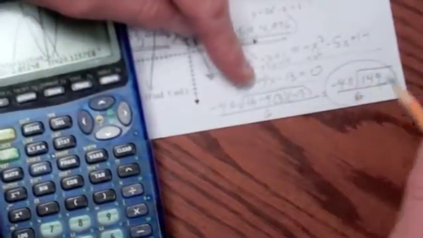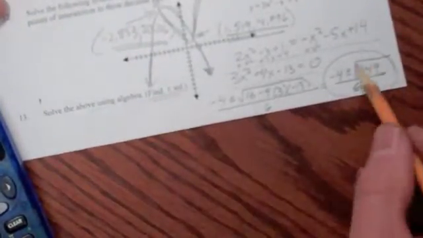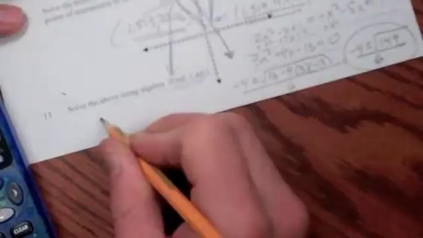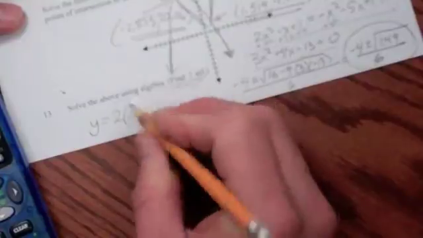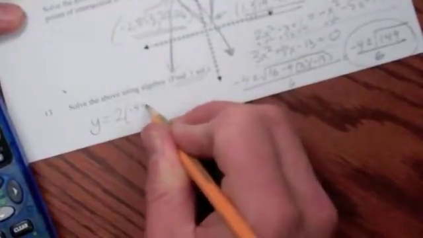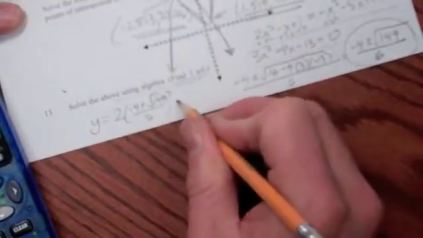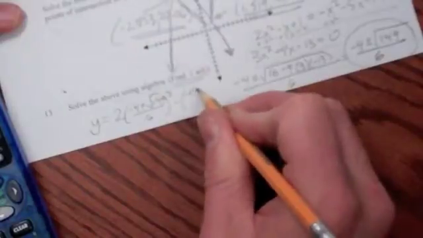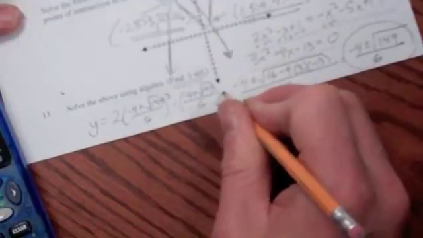You could take and cancel a 2, but you'd have to take out something here to cancel as well, so I'm just going to leave it like that. Those are the two values for x that are going to work. It says find one solution, so you can pick either one of these solutions and sub it in. That would then mean that you're going to take and sub in and find y equals 2 times negative 4 plus radical 149 over 6 squared minus 4 plus square root of 149 over 6, and then plus 1.